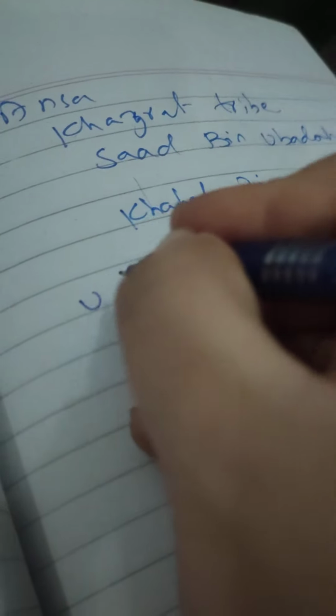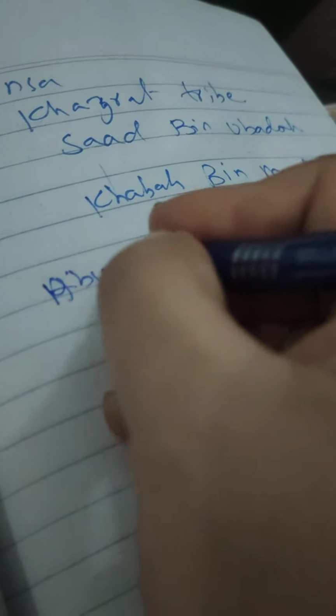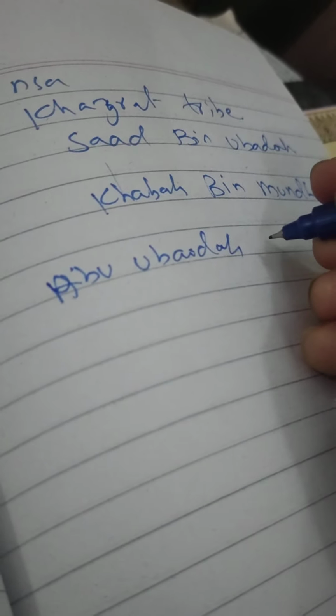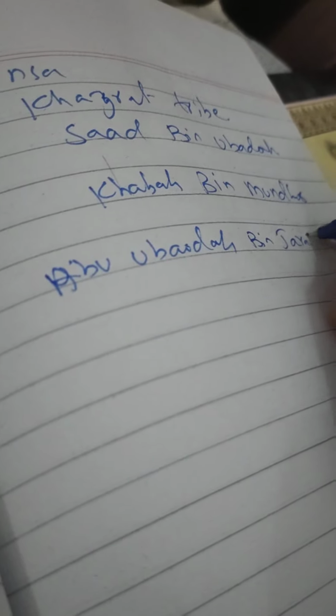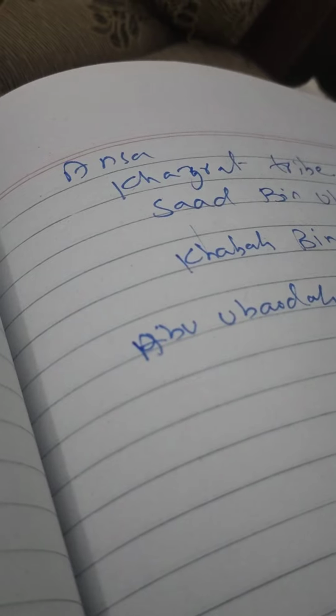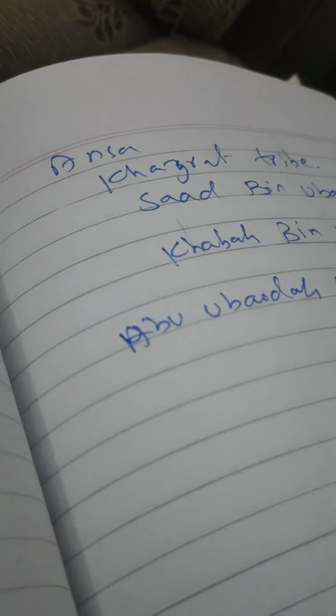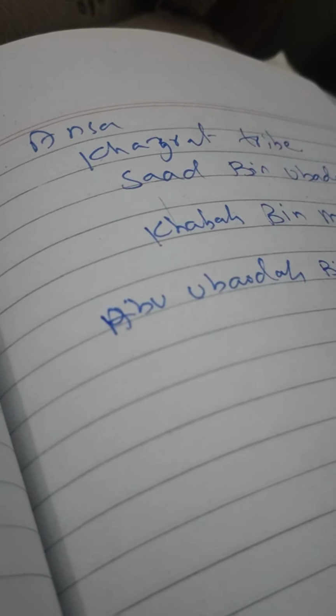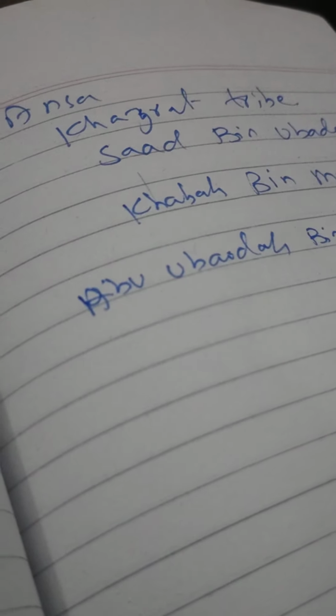But finally Hz Abu Ubaidah bin Jarrah delivered a speech in which he said some historical words. I will write these words in the description. He said that you were the first ones to unite the Muslims. Now do not sow the seed of disunity among the Muslims. Do not become the first ones to sow the seed of disunity among the Muslims.